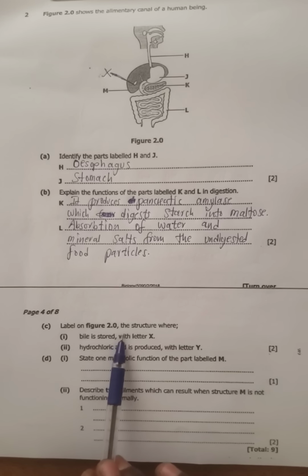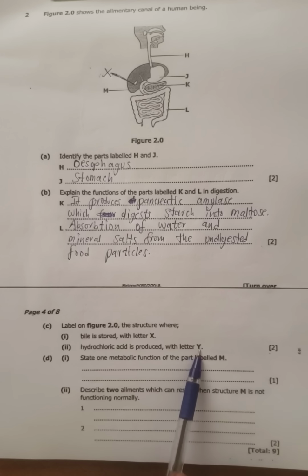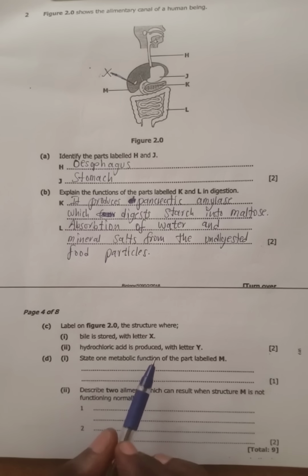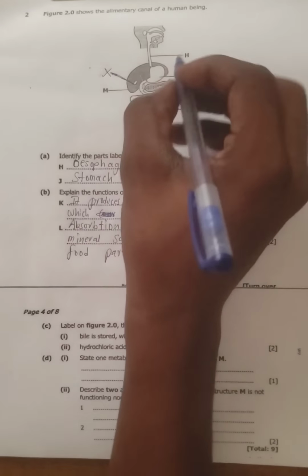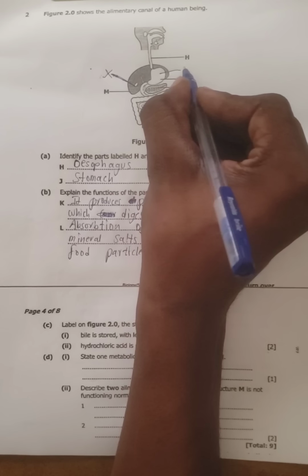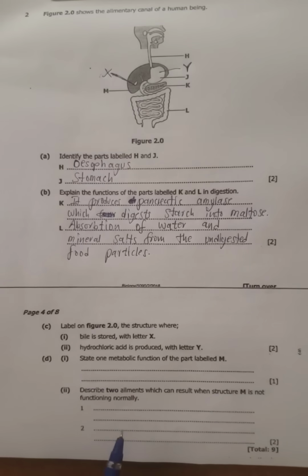Then label on the part the structure where hydrochloric acid is produced with letter Y. Where is hydrochloric acid produced? Hydrochloric acid is produced in the stomach. You need to know that. So the stomach is this part J. You just say Y, because they say we use Y. This is where hydrochloric acid is produced.